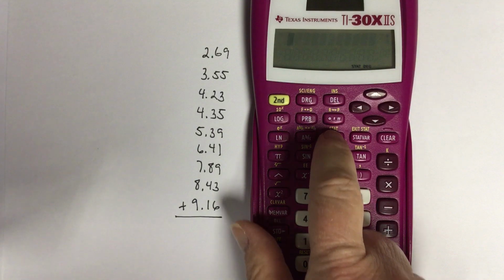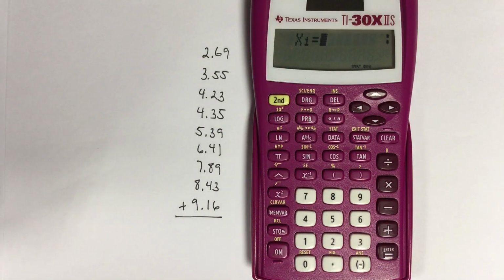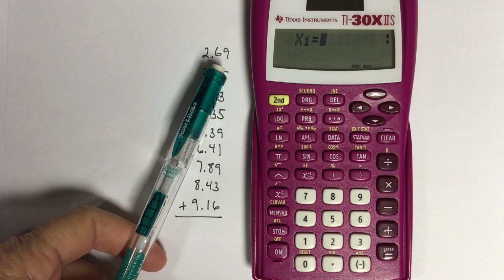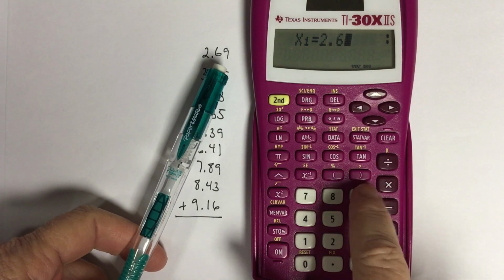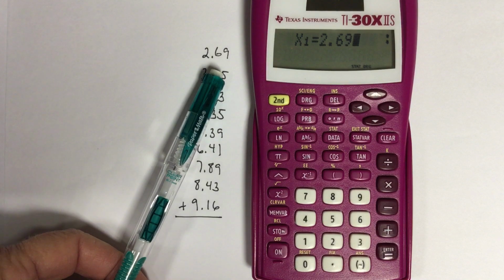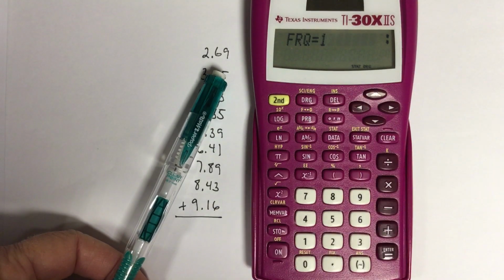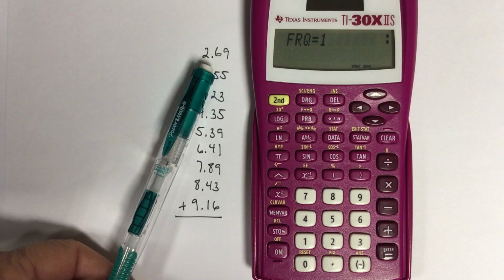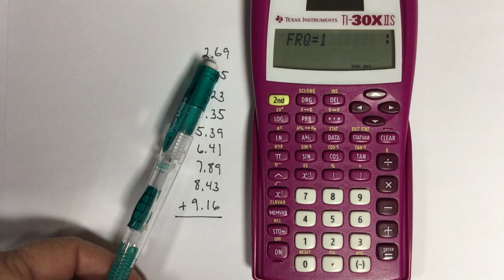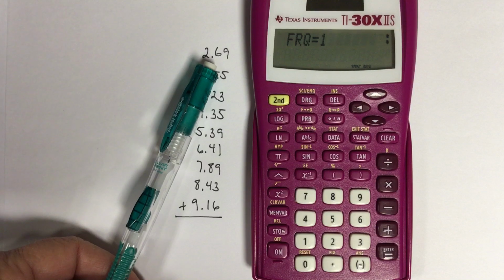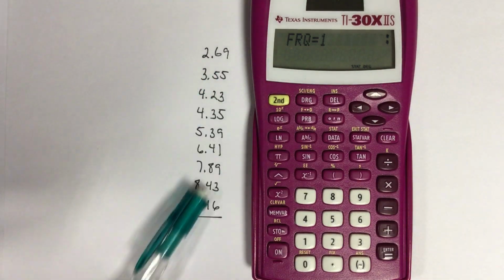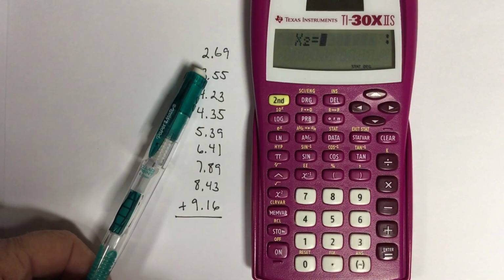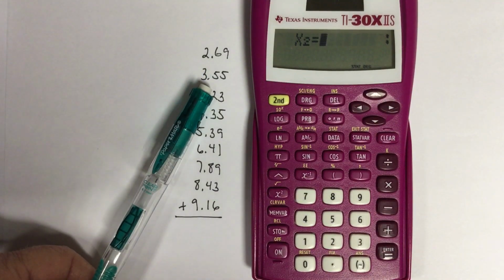So now hit data, and they're asking us for our first data value, which is going to be this 2.69. So we'll enter 2.69, and now don't hit enter, but just hit the down arrow. And the next thing here is that they're asking us for the frequency. In other words, how many times does this data value occur? And for each of our numbers, each one just occurs once. So we'll leave the frequency at 1 and hit down arrow again. And now they're asking for the second data value.